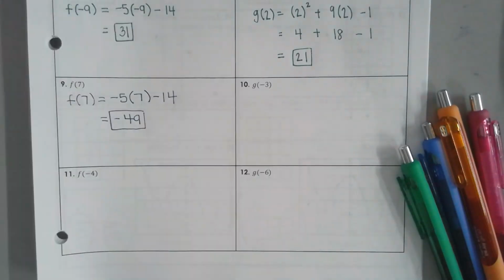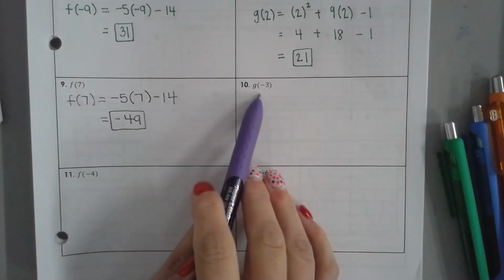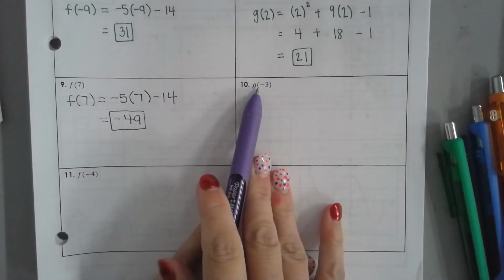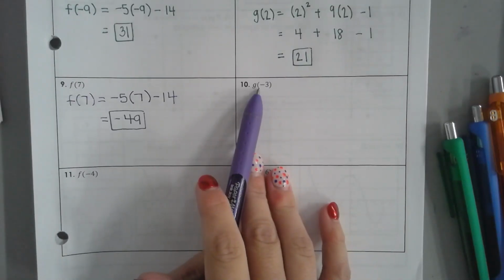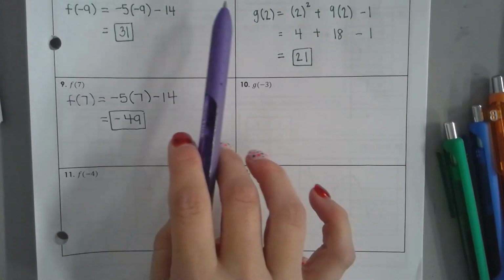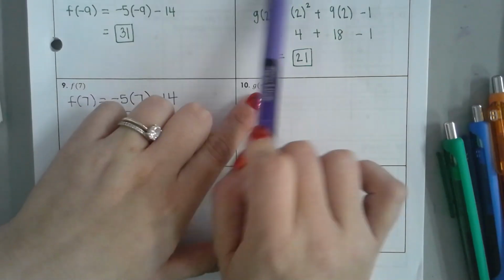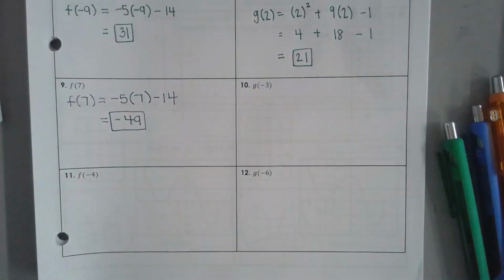All right, number 10 says g of negative 3. So negative 3 is my x. Am I going to use the first or the second equation? Second. Now the second one has 2 different x's. You put the negative 3 in both. Here's a huge thing that half of you will ignore me and you won't do it. When you put that negative 3 in, it has to be in parentheses.